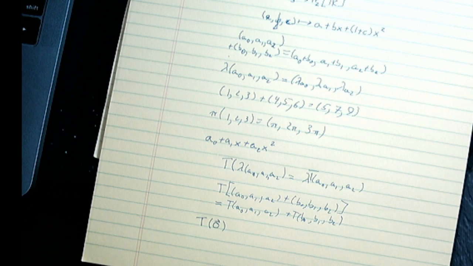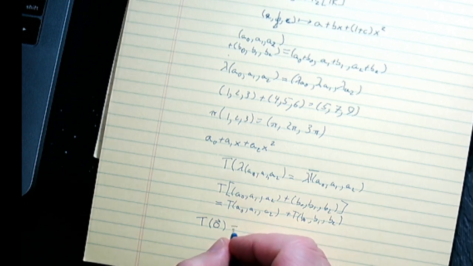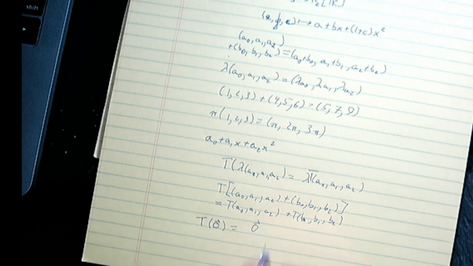And notice every vector space has a zero vector. It's whatever zero times any vector in the space is. It's the additive identity, because we said we had an addition, so there must be some zero vector. In R3, it's 0, 0, 0. In second degree polynomials, it's the zero polynomial. And this has to map to 0 in the new vector space.